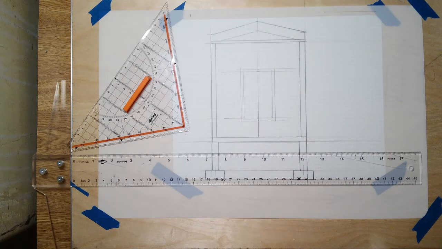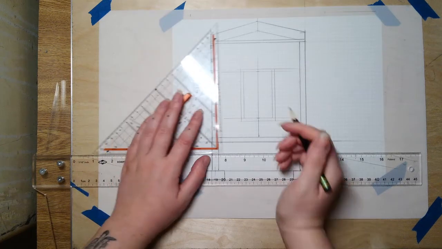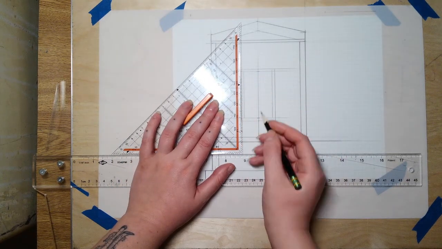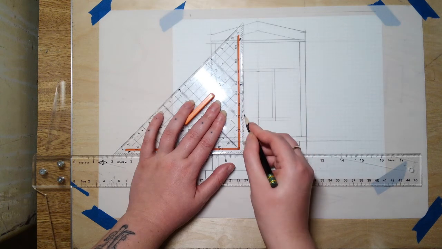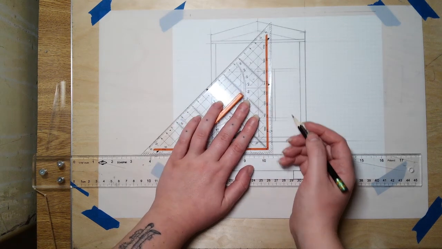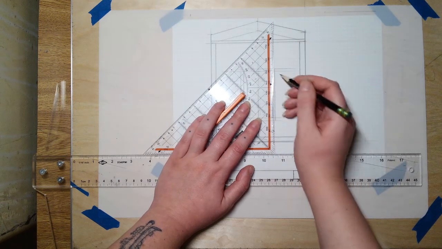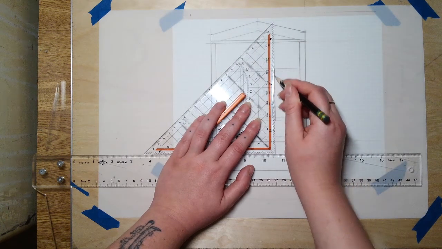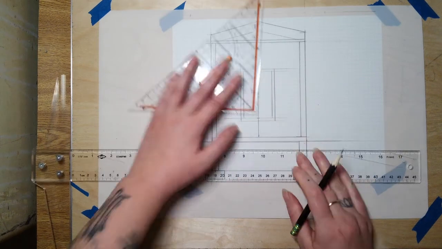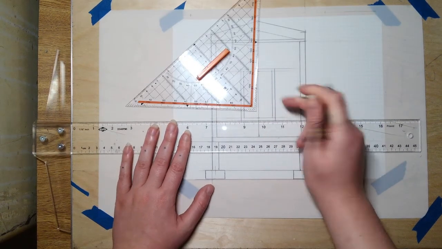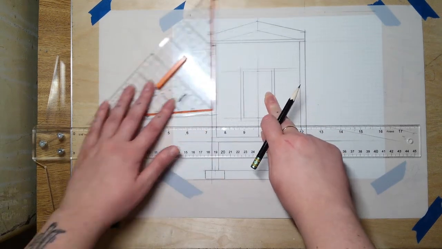And so now I have my window framed out. I would want this to be not as dark or as thick of a line weight as my walls and my roof, purely because this is behind where my section cut is.